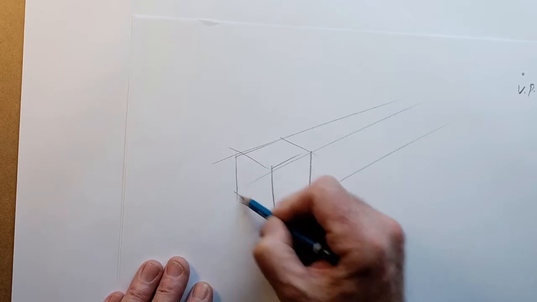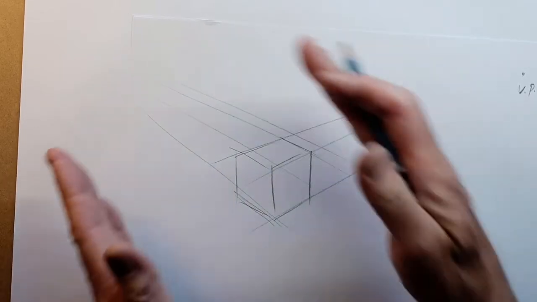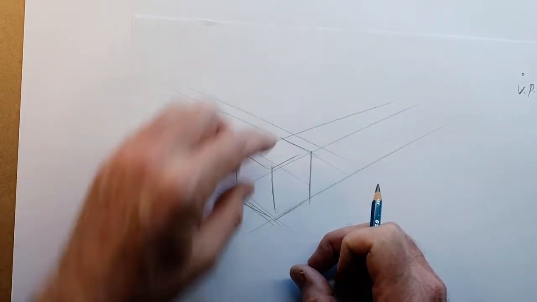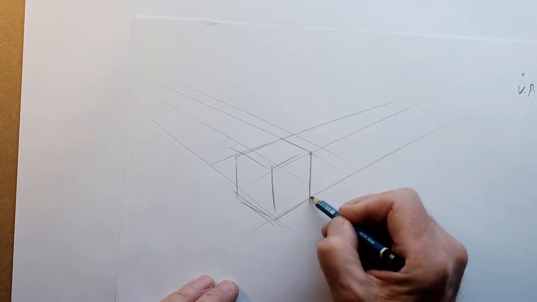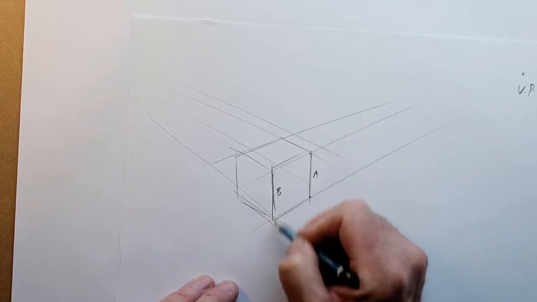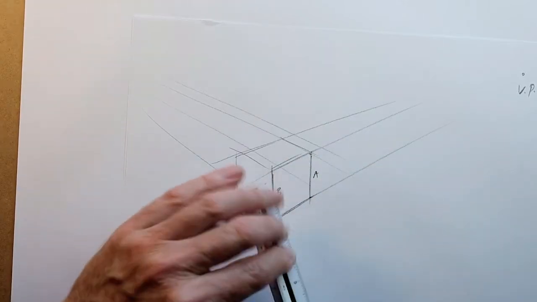So these lines must be converging. They must appear to be getting smaller out the back. So this height should be a little bit shorter than this one.